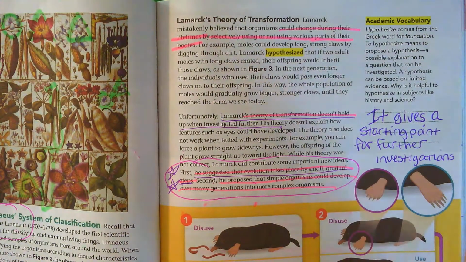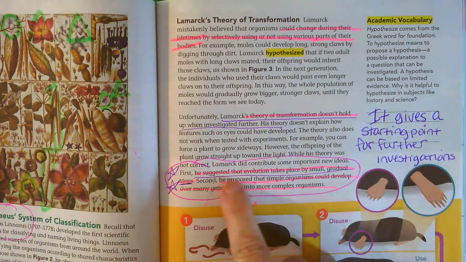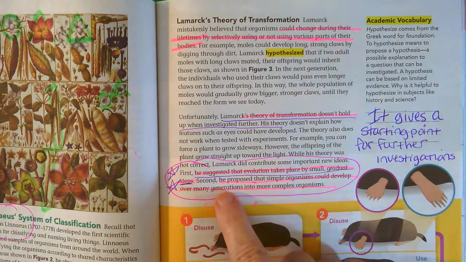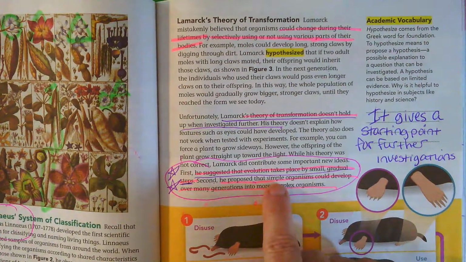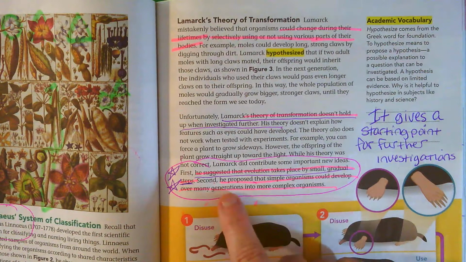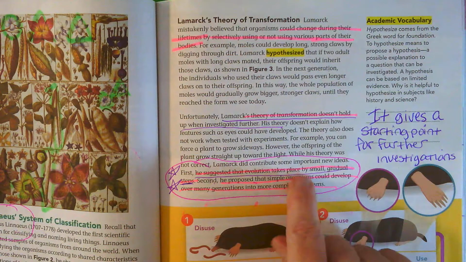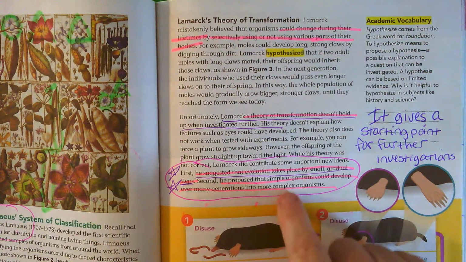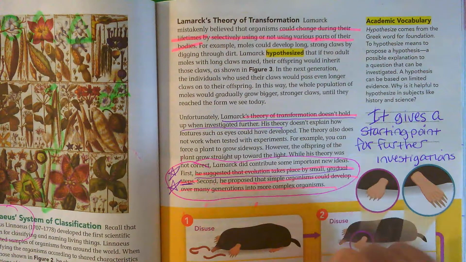So his theory of transformation, as it's known, did not hold, and it did not have anything to back it up. But let's talk about some things that were correct. First, he suggested that evolution takes place in small, gradual steps. That is true. He also proposed that a simple organism could develop over many generations into more complex organisms. Darwin agreed with these two, and we're going to see this be our answer on page, I think, 202 when we have to answer this question. But this is where the information comes from right here.